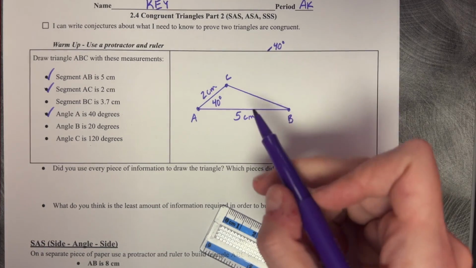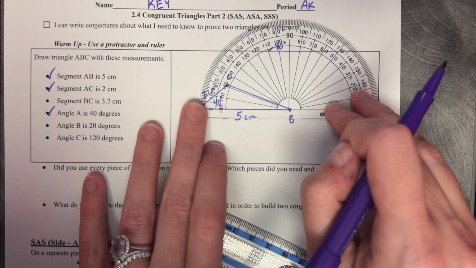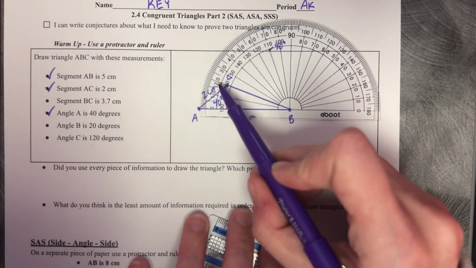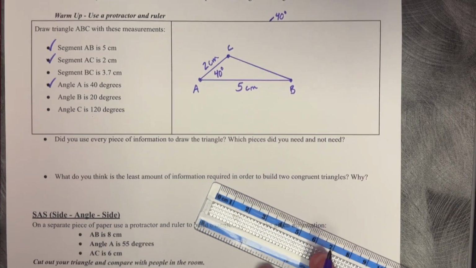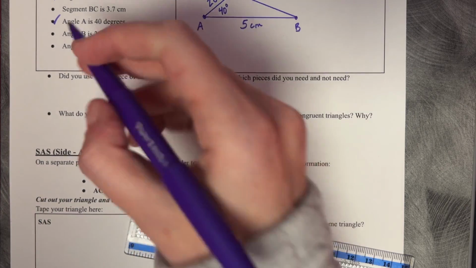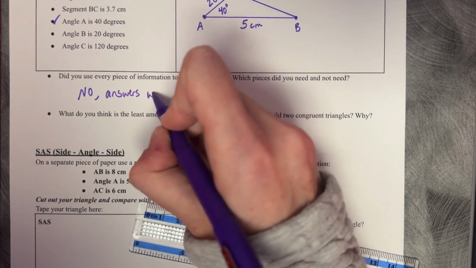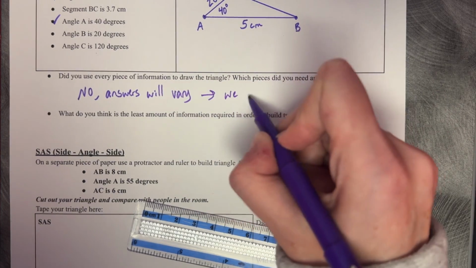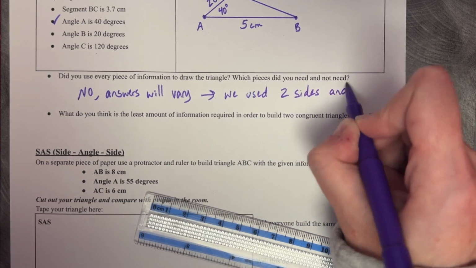Now we could have drawn this triangle by drawing the 20 degrees off of angle B, but look, if I did this correctly, that angle measure that's coming off of angle B is already 20 degrees. So right now, the minimum amount of information, let's answer the question, did you use every piece of information to draw the triangle? No, the answers will vary. We used 2 sides and an angle.